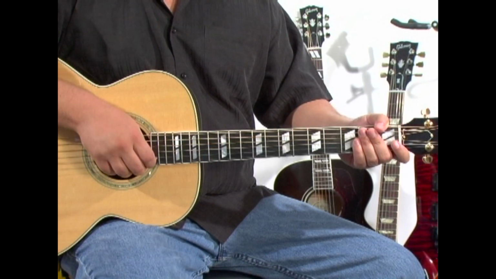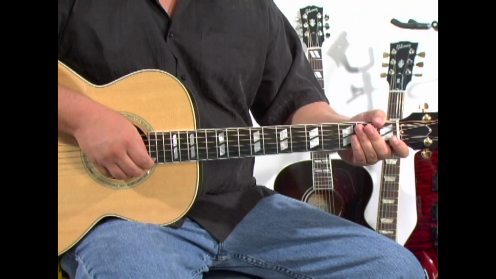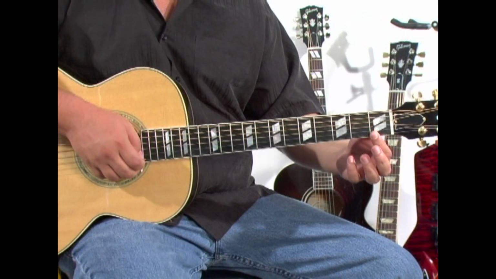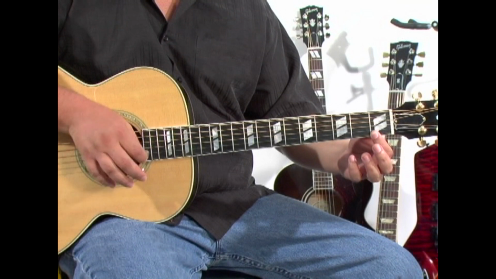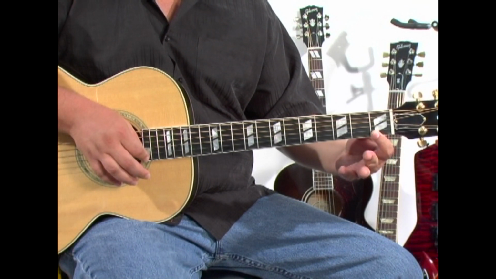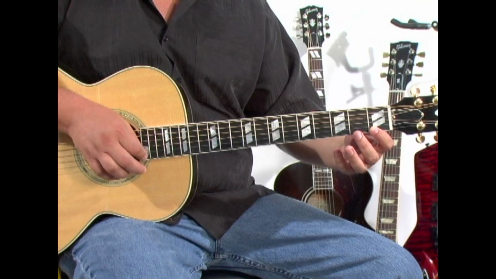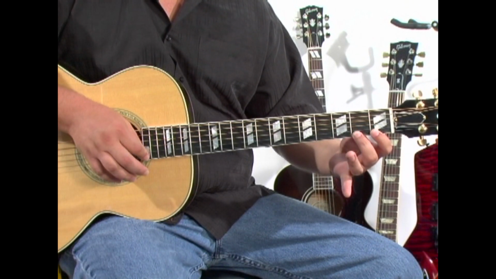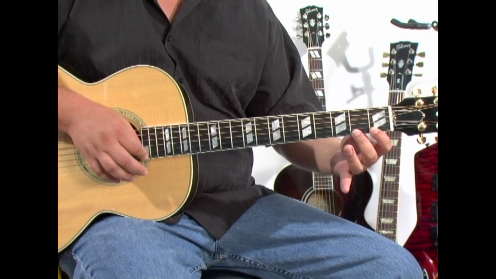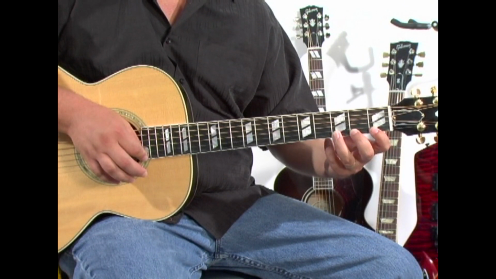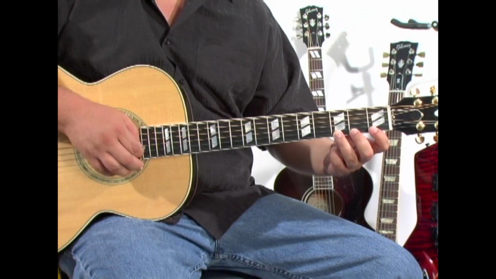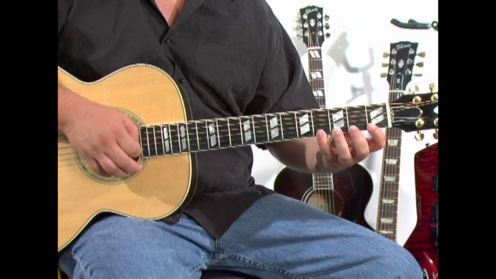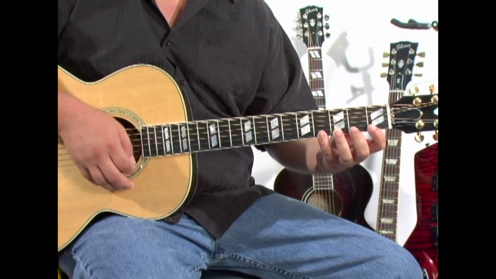Here is your first finger placement exercise. On the first string, place your first or index finger directly behind the first fret, and then pick that string. Next, take your second or middle finger and place that directly behind the second fret on the first string. Now take your third or ring finger and place that directly behind the third fret on the first string. And finally, take your fourth or pinky finger and place that directly behind the fourth fret on the first string.